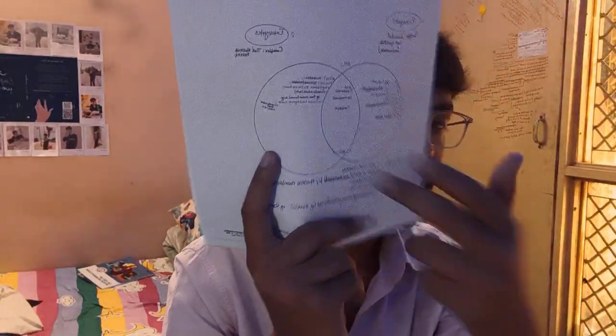So you can make diagrams like this. It can cover pages, and it is easy for the invigilator to check. Now we see the prokaryotic organism. These are basic, no one is going to ask.